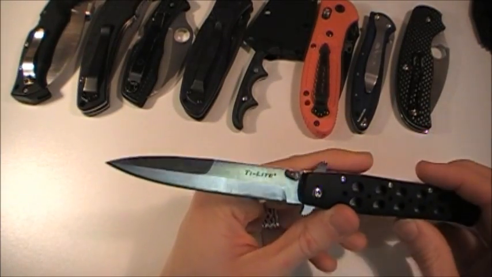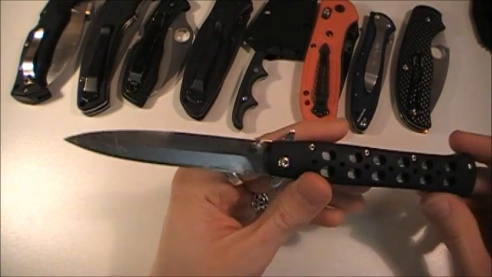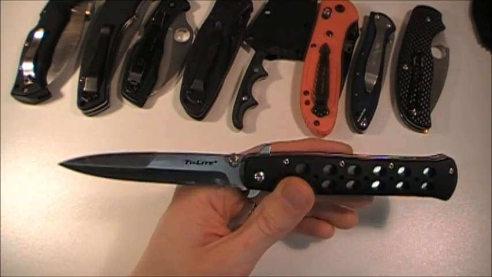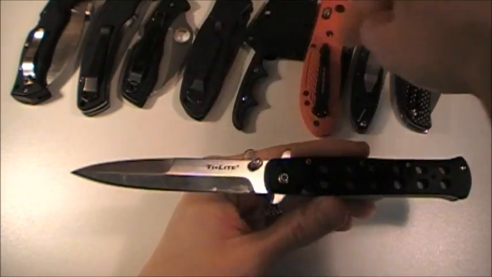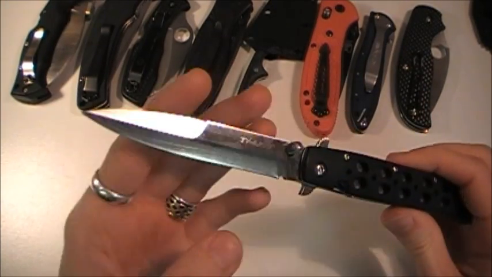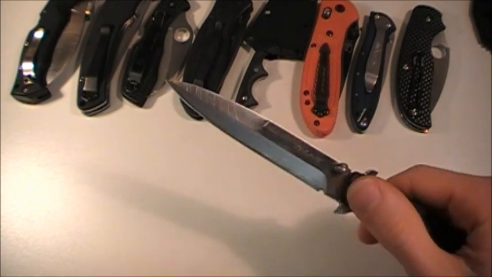But that's what I'm trying to describe, that every blade can do these same exact things. It's just some excel in other departments than other knives. So don't get me wrong, this knife can do anything that these knives can do, but it doesn't excel in the same ways that they do. So that's a dagger design meant for penetrating, mainly for self-defense.